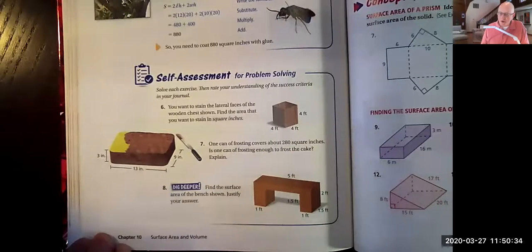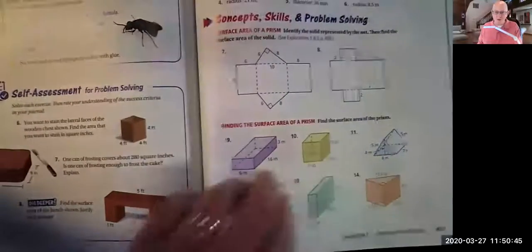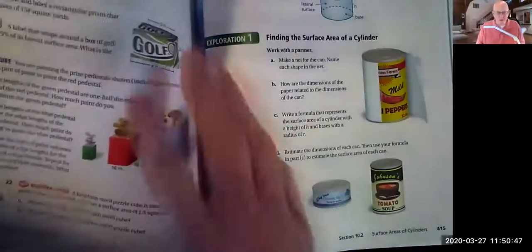All right, that's a little overview of the chapter. I'll come back with a couple other quick videos that get into particular examples. And then I want you to try the homework, which is on the next page. Starts here and then continues over here.